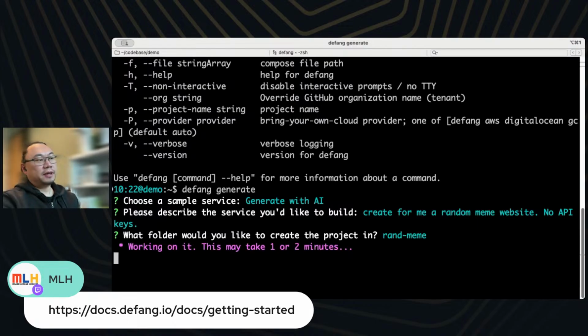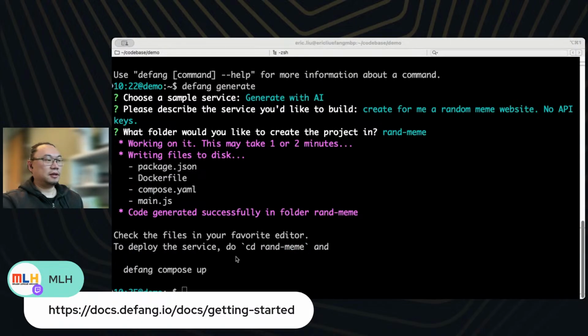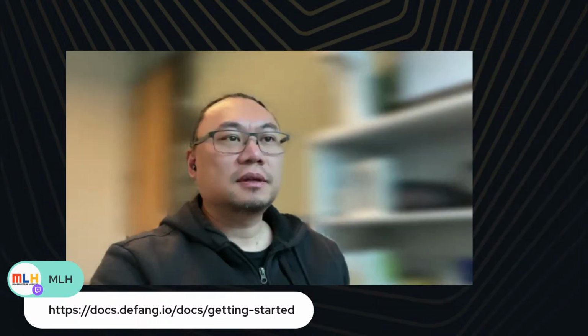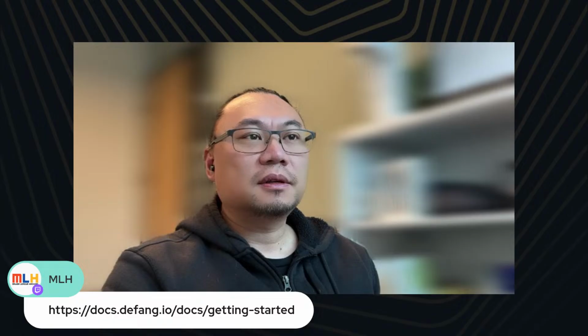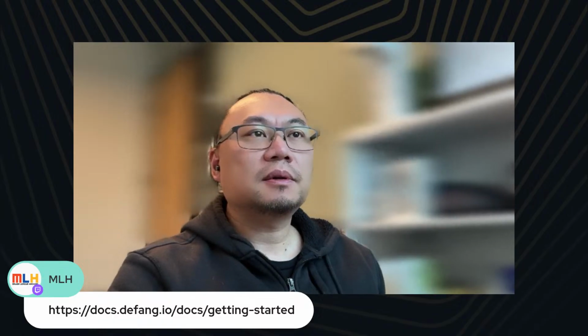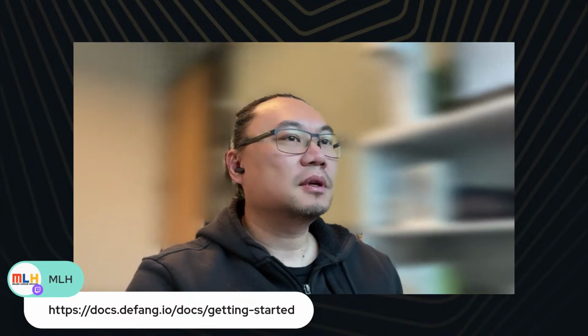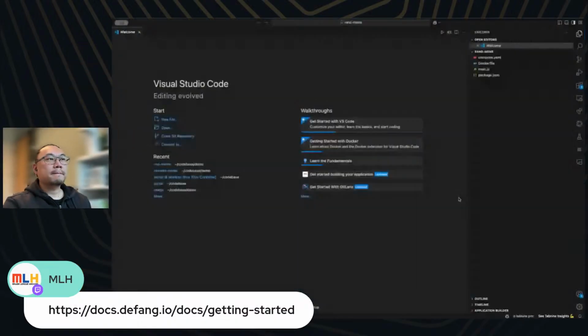Okay, so what's happening at this point? The AI is taking the prompt for creating a random meme website, and it is trying to put together a skeleton. Okay, so it's done it. Let me share with you this other screen. Okay, hopefully you guys can see this.